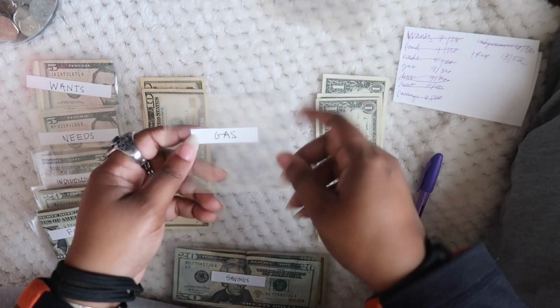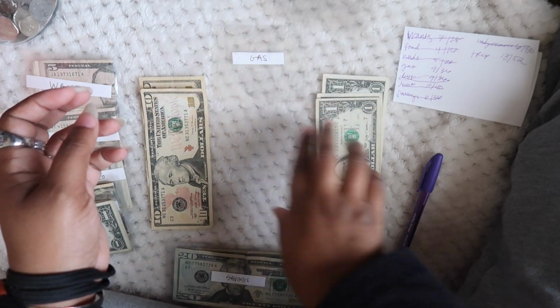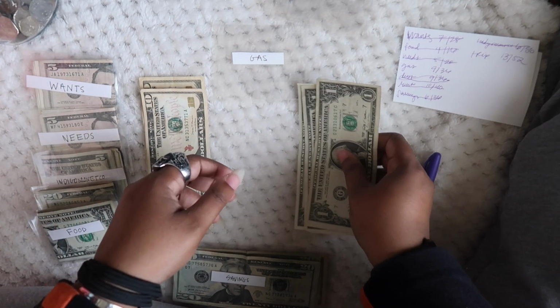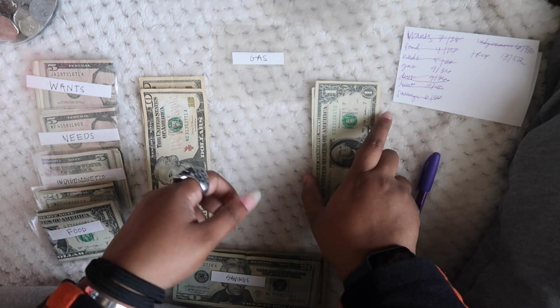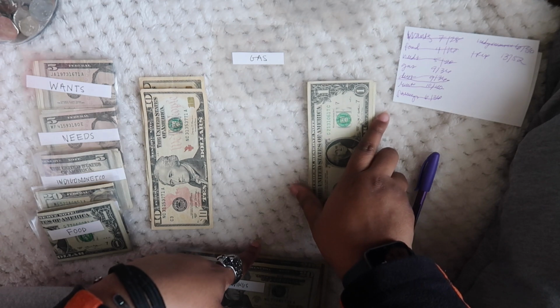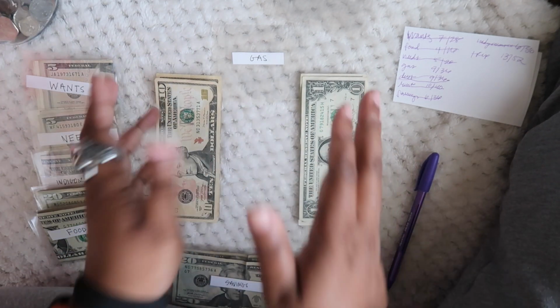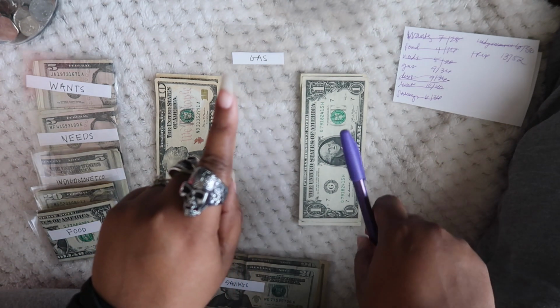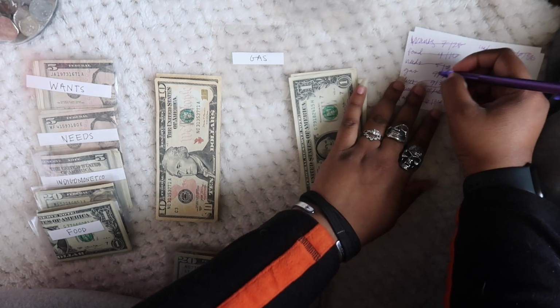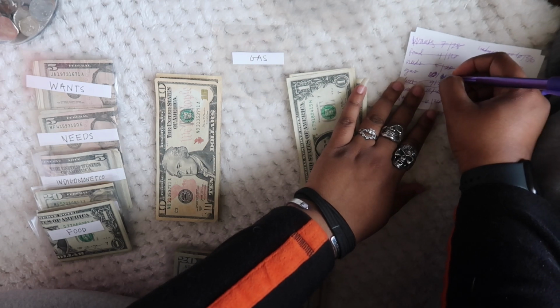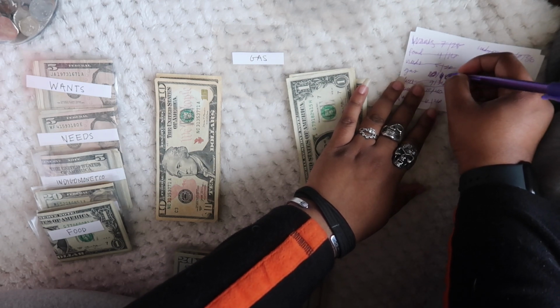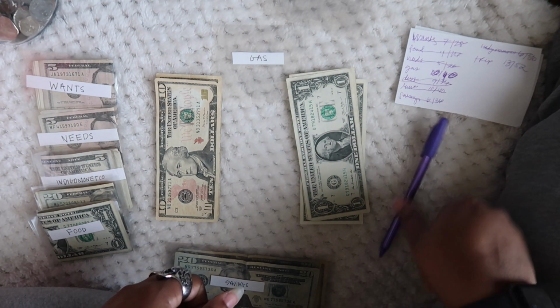Next we have gas. So gas is going to get $9. Actually, gas is going to get $10. Let me fix that. 10, so 40. That just looks awful.